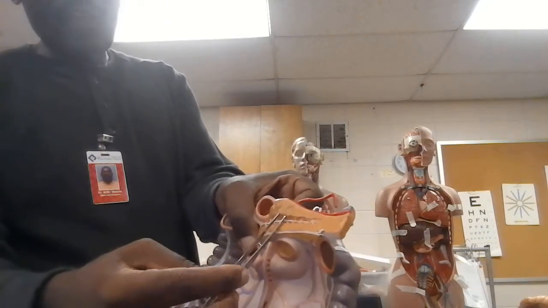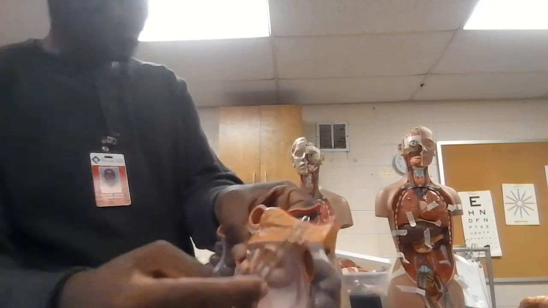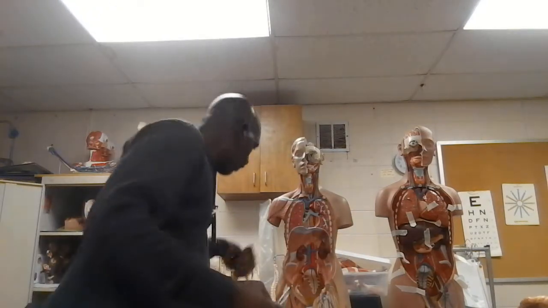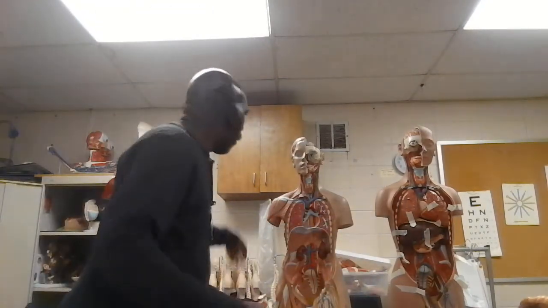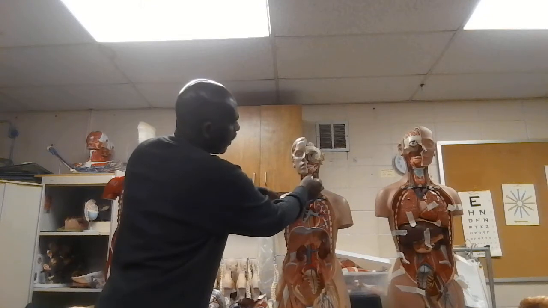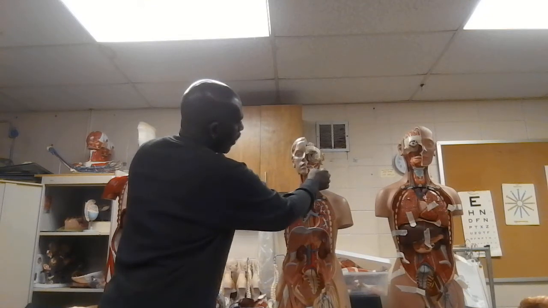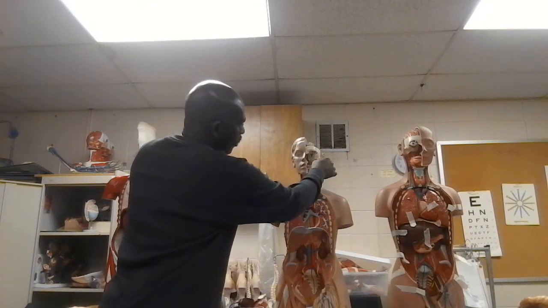So one more time for the accessory structures, we have the pancreas, the liver, the brownish one, the gallbladder, the green one, salivary glands, the tongue, and taste buds on the tongue, and then the teeth.